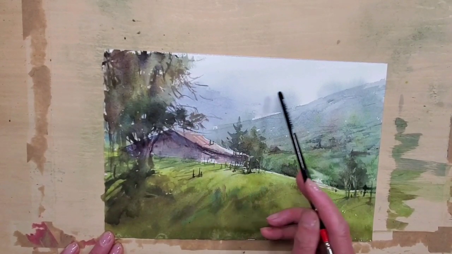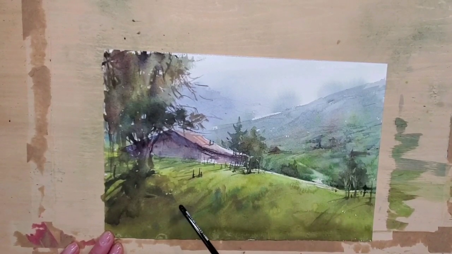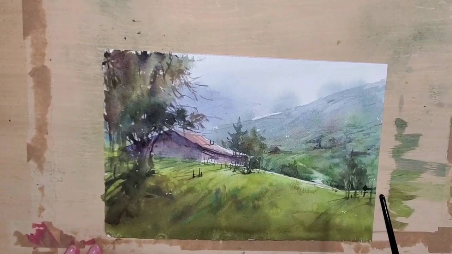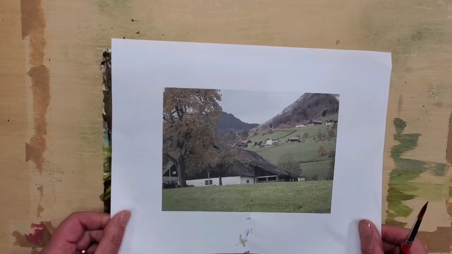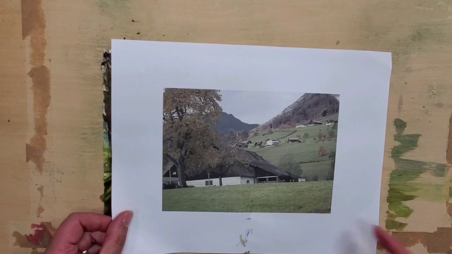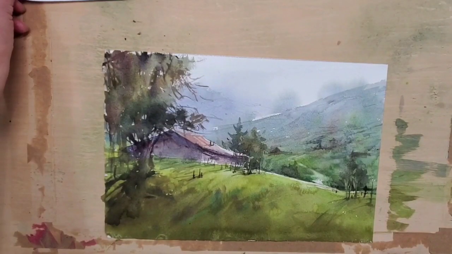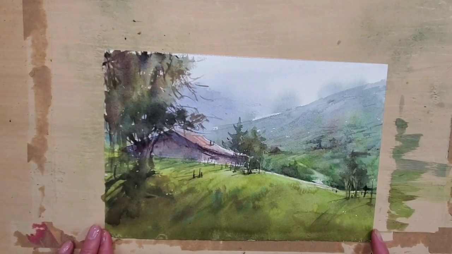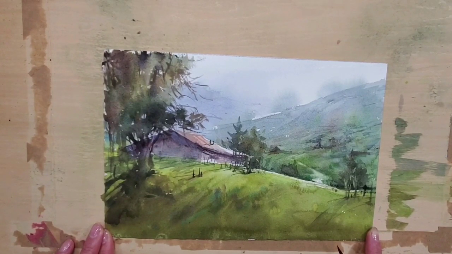And the huge difference created here in the first wash as a contrast makes this illusion of the depth that's happening. So now if I take another look at the original photo, this is how the photo looked, pretty flat, and now we artistically created the illusion of depth. So that's all about how to use atmospheric perspective for creating depth.